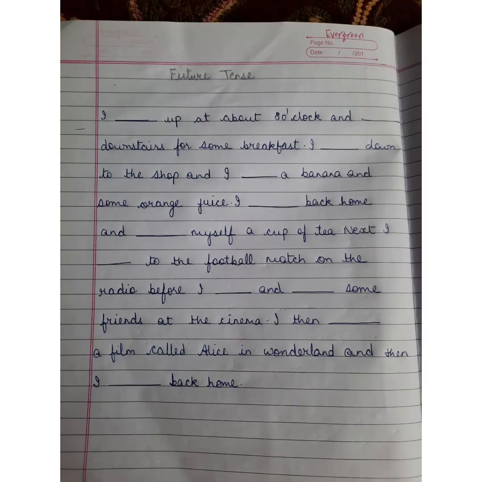Talking about the last tense, that is future tense, I will wake up at about 8 o'clock and will go downstairs for some breakfast. I will walk down to the shop and I will buy a banana and some orange juice. I will come back home and will make myself a cup of tea. Next, I will listen to the football match on the radio before I will go and meet my friends at the cinema. I then will watch a film called Alice in Wonderland and then I will go back home. By doing this exercise, I think all the three tenses, that is past, present and future, are absolutely clear to all of you.